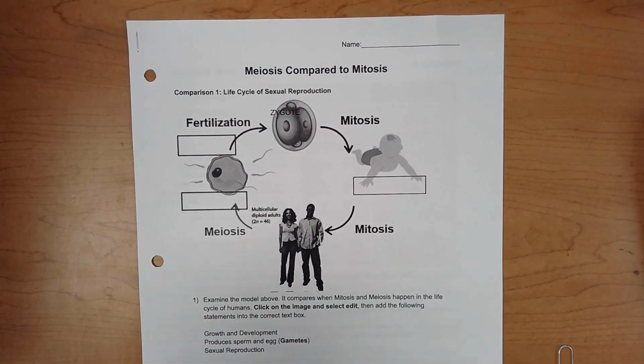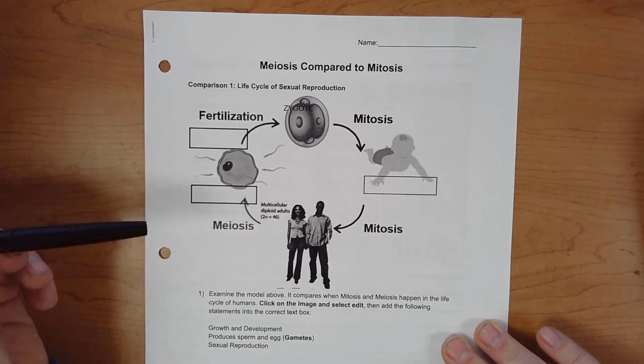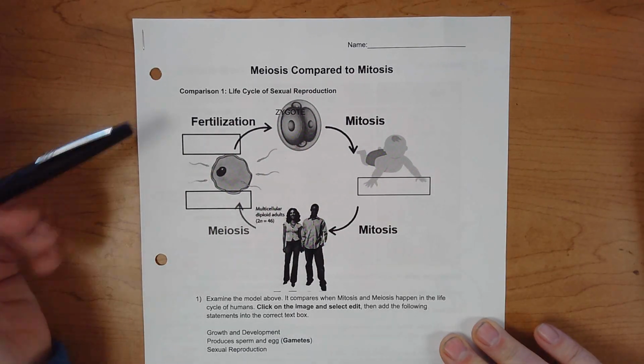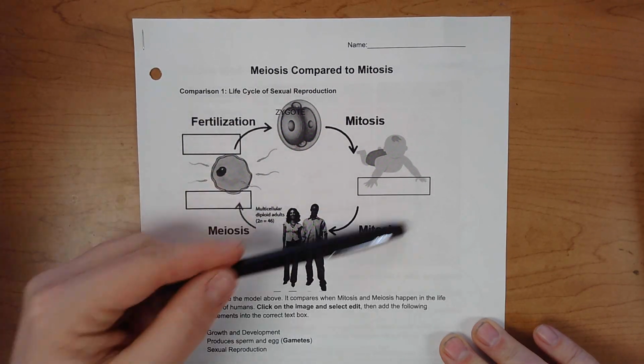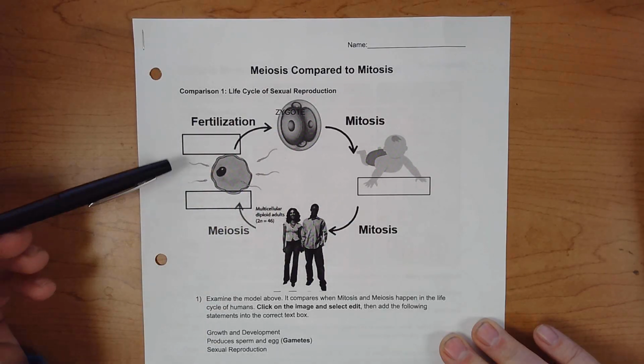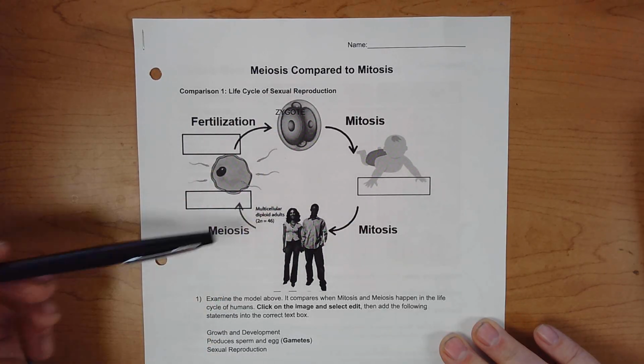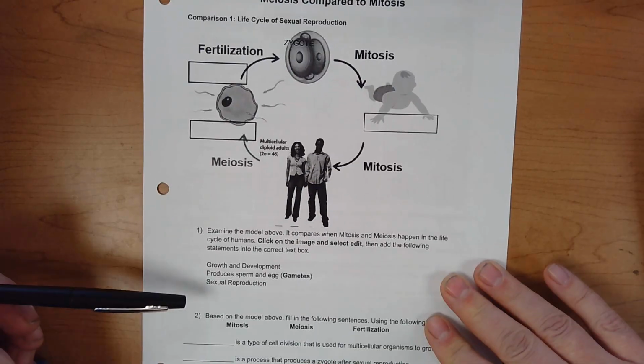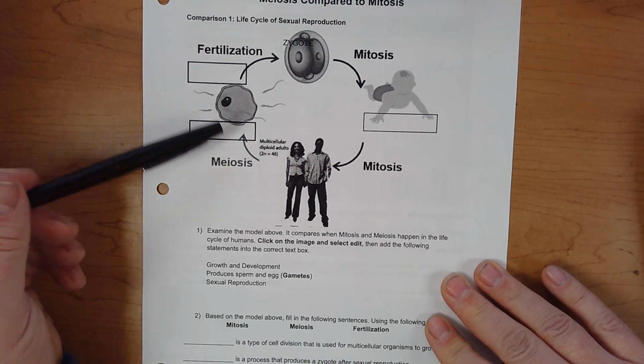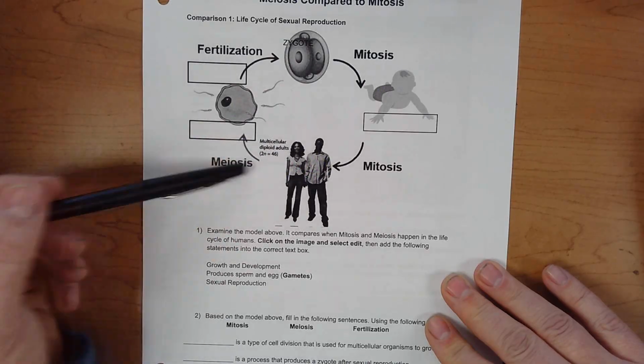All right, so to complete this activity, it will happen in 3 parts. The first part is a model, and you are just going to look at this model and add text into each of these boxes. Here's the 3 things that you'll put into those boxes. So just examine the model for a minute.